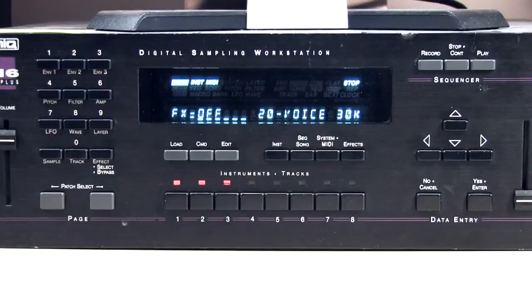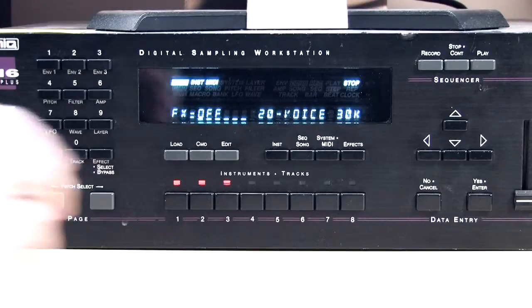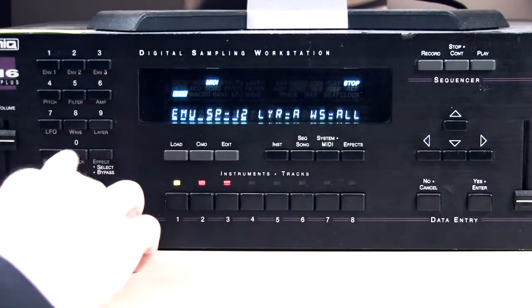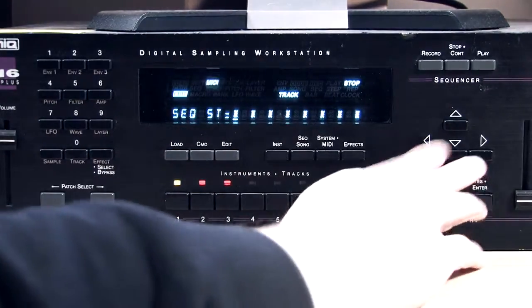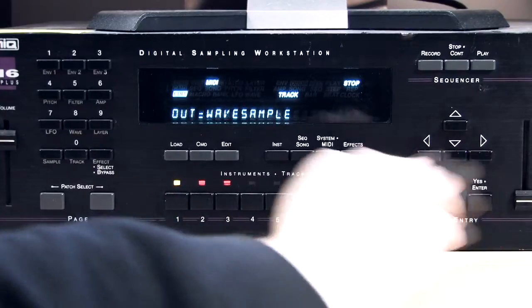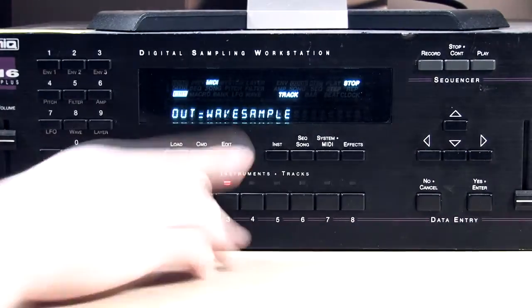Now, a question a lot of you would have is how buses work and also how to affect each instrument separately. The way to affect each instrument separately isn't straightforward. There is a bit of a workaround, and that will make sense once I explain how buses work. If you do Edit, Track, and page through, you'll see Out, Wave Sample.